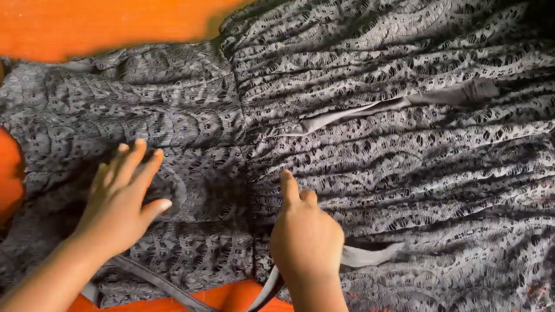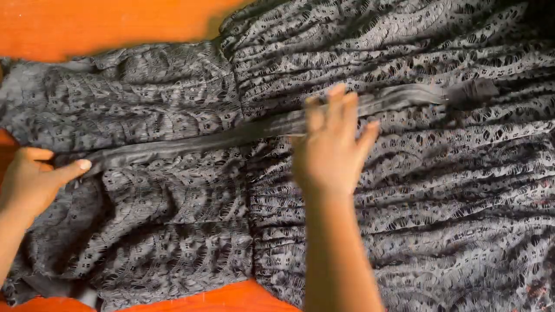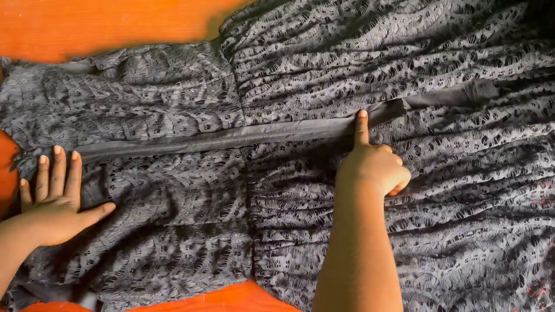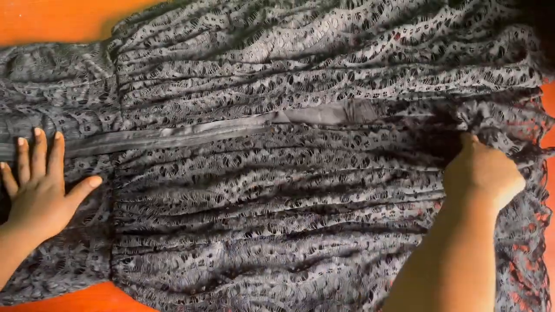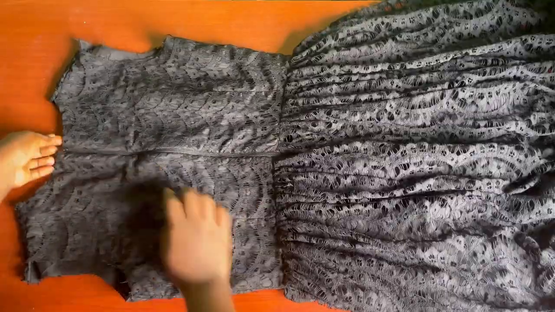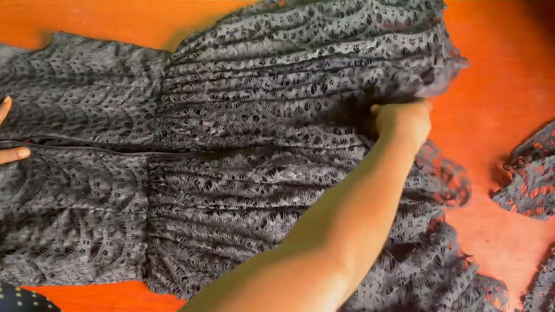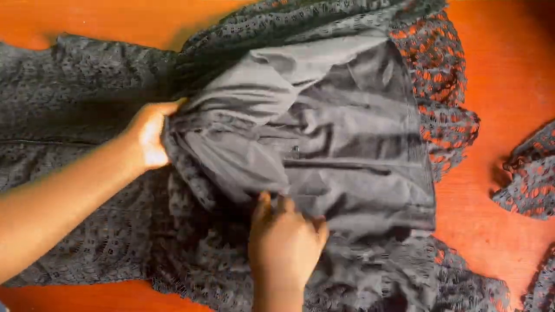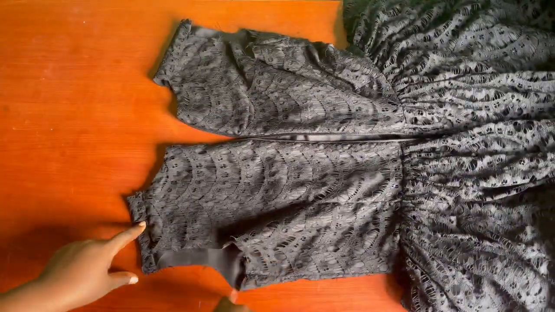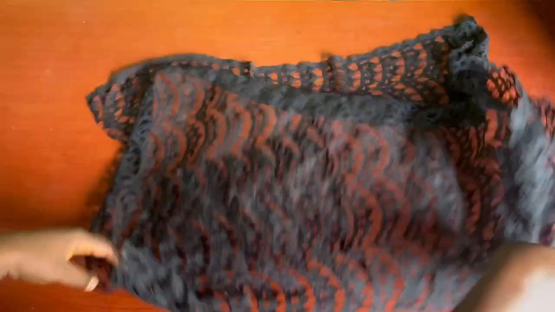So I'm using a black zip to match. So from the top of the center back, I'll just sew it all the way to about 5 or 6 inches below the waistline. And here it is after attaching the zipper here. I also went ahead to close from where the zip stops all the way to the end. And as you can see, the dress looks shorter because I've cut it out to my desired length. The next thing to do is to attach my sleeve.